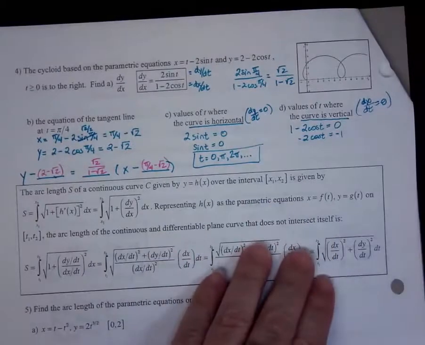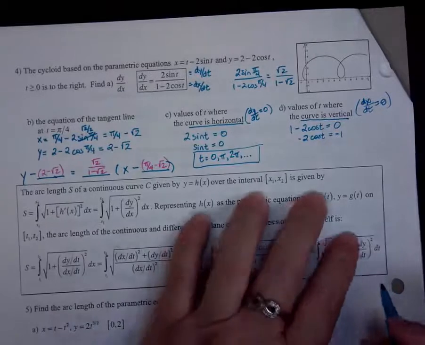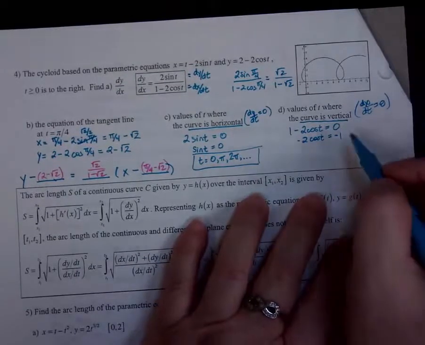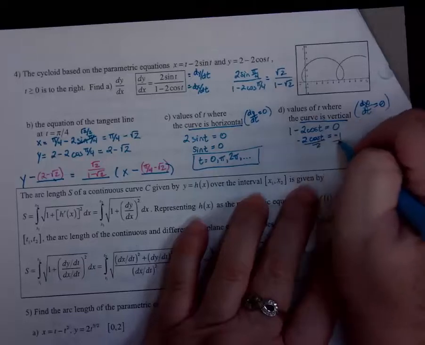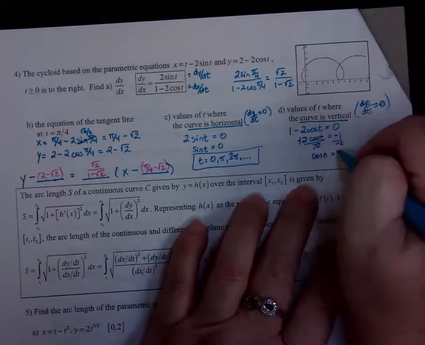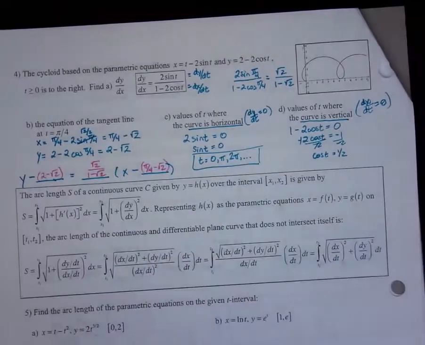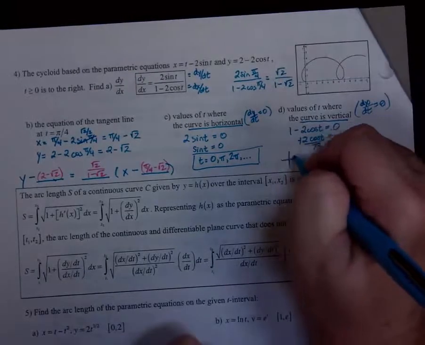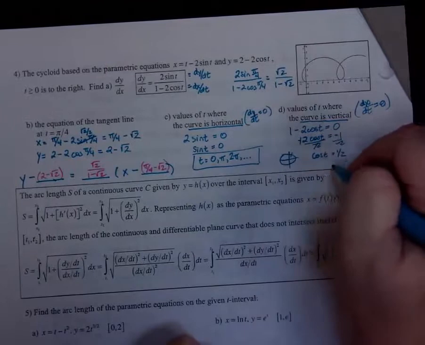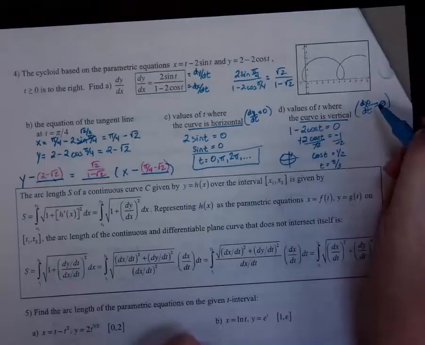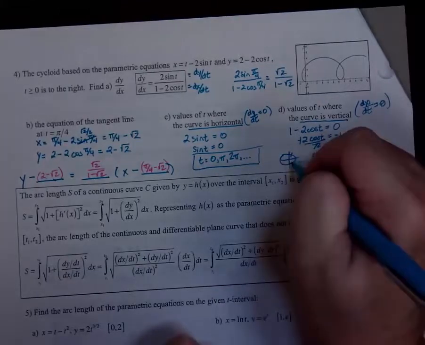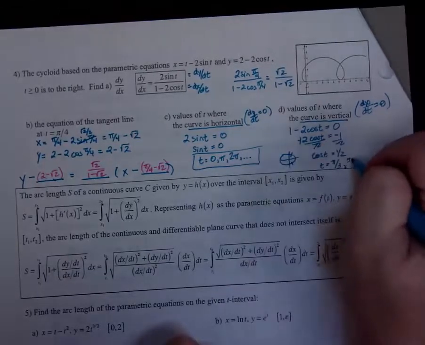You make them positive. Yes, and also do what? Divide by 2. So I'll basically just divide by negative 2, which will take care of that. So cosine of t equals 1/2. Where does that happen? Careful. It's pi over 3 for sure. And what other quadrant do I have positive x values? The fourth. That's 5 pi over 3.